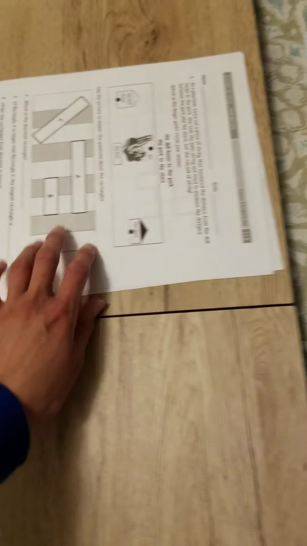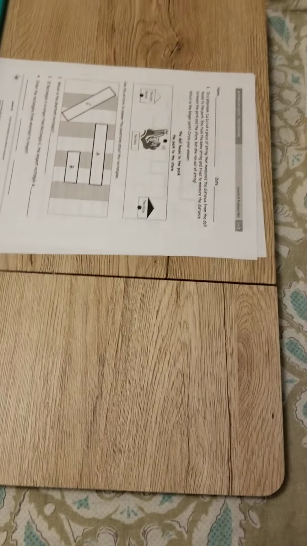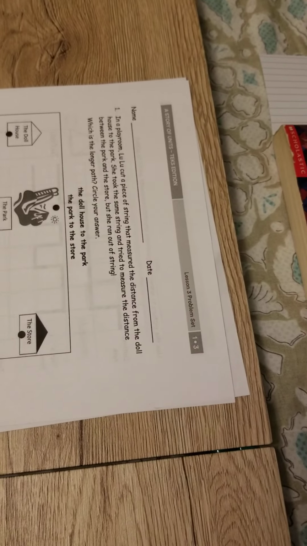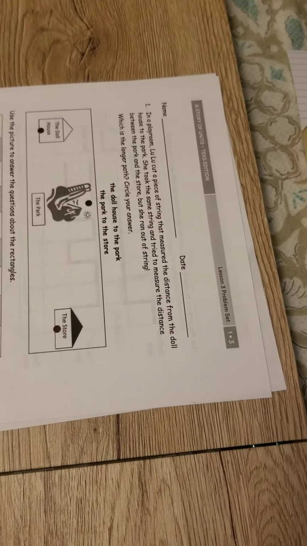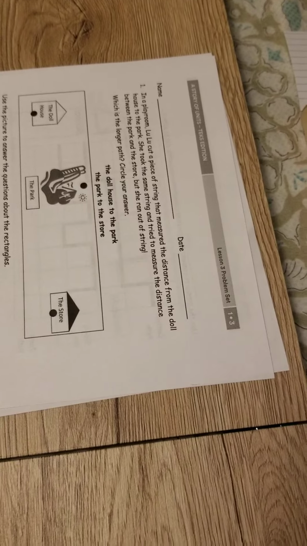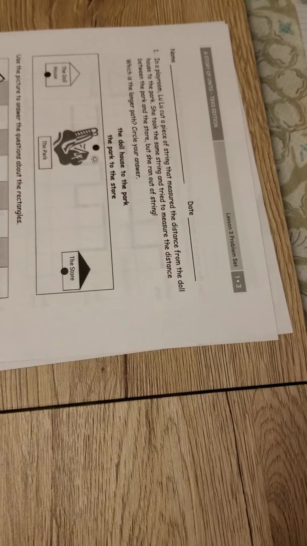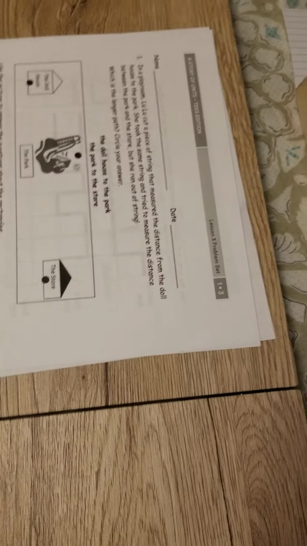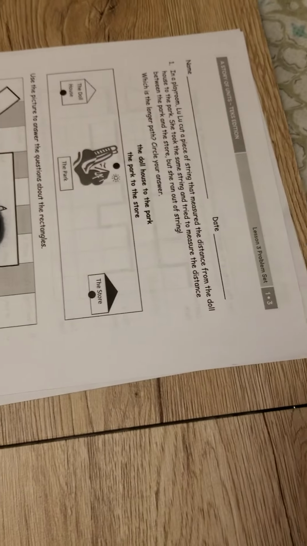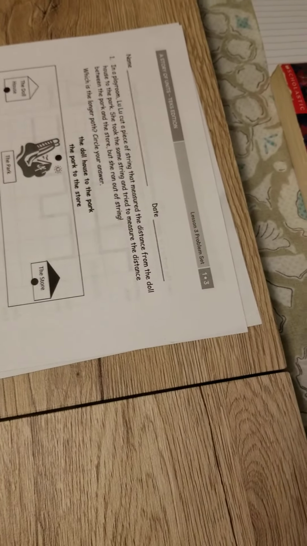Now on to the worksheets. So we'll skip the name. Number 1, in a playroom, Lulu cut a piece of string, which we brought our string back from video 2, that measured the distance from the dollhouse to the park. She took the same string and tried to measure the distance between the park and the store, but she ran out of string. Which is the longer path? Circle your answer. So it's either the dollhouse to the park or the park to the store.